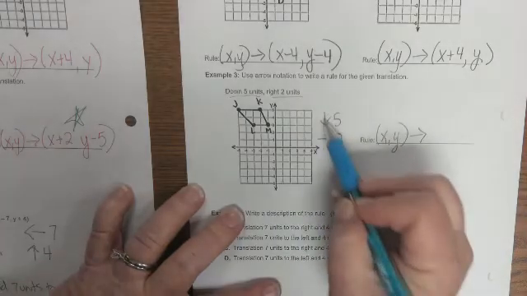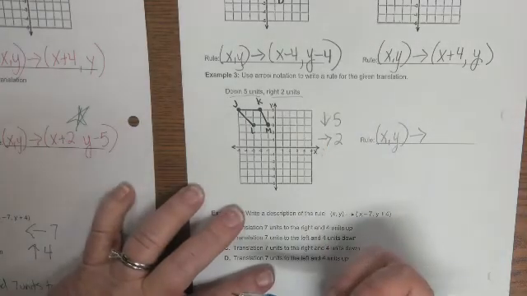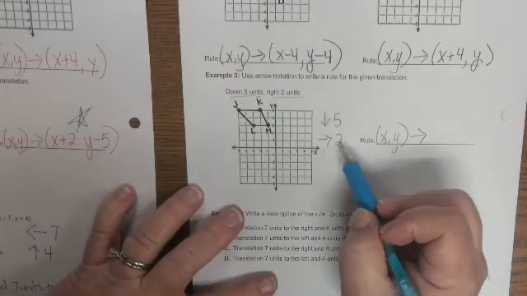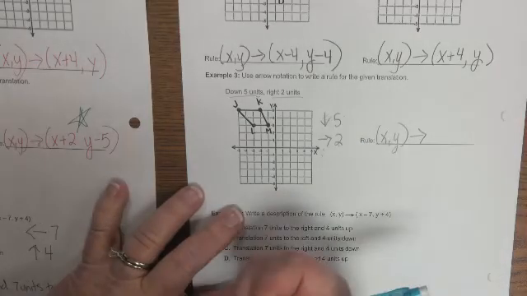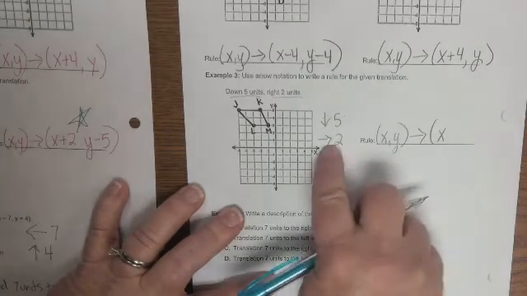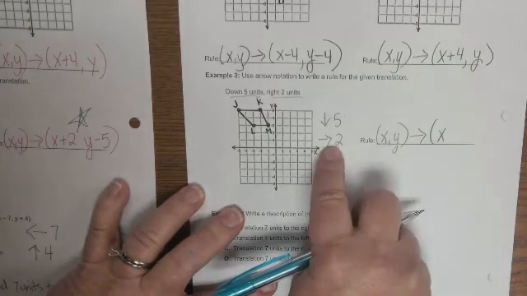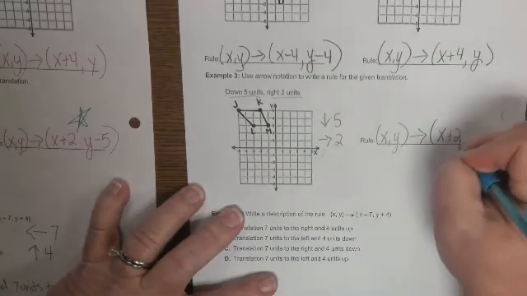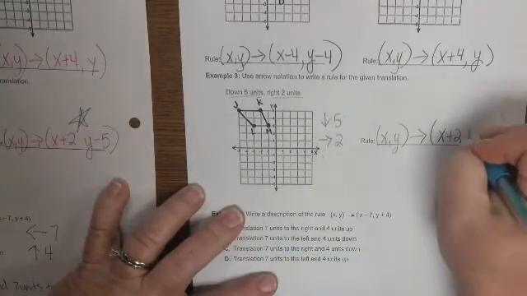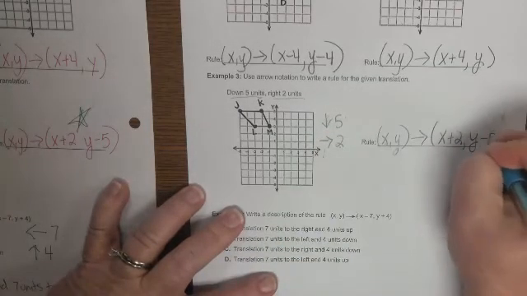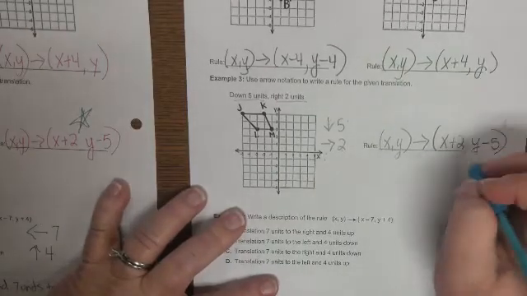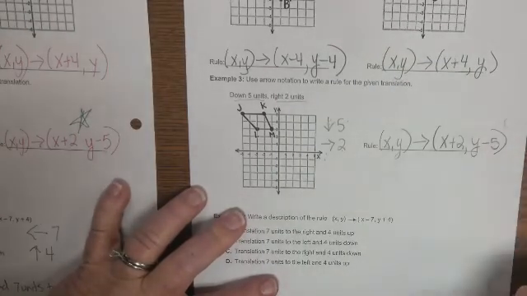And that's why I always write it with my arrows, because now I remember that horizontal is my x and vertical is my y. So I know that I need x, and it's to the right 2. So I've got plus 2. And this was down 5, so y minus 5, and I have written my rule. Okay, but you have to be very careful because they flip-flop those all the time.